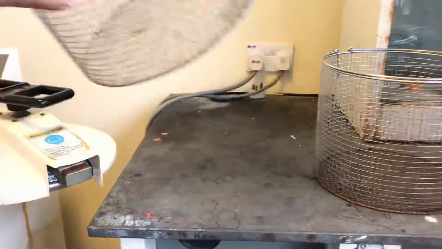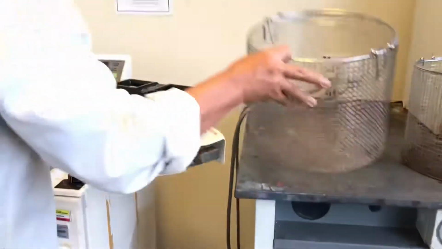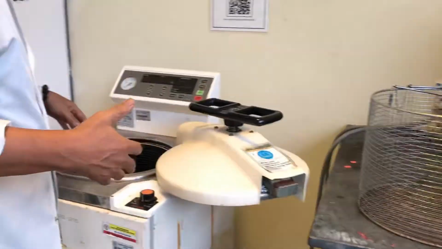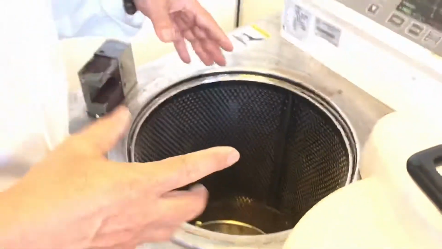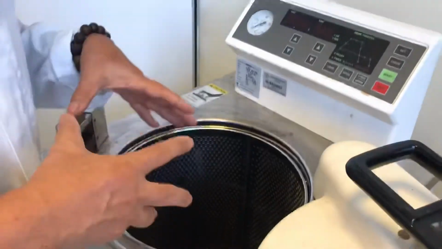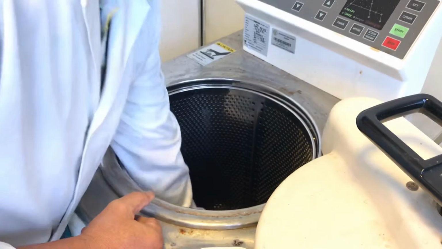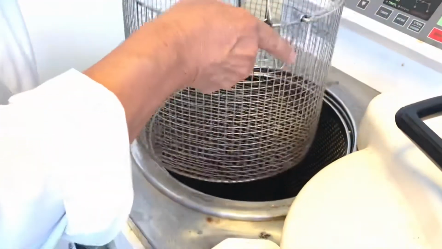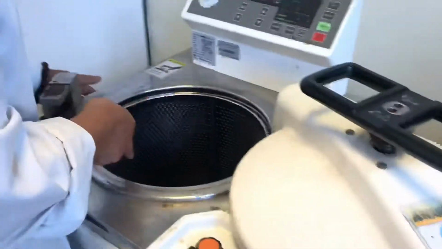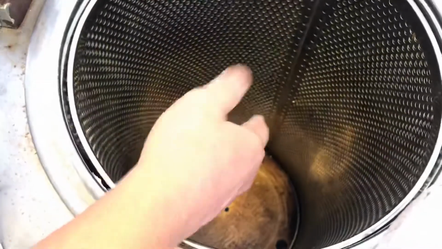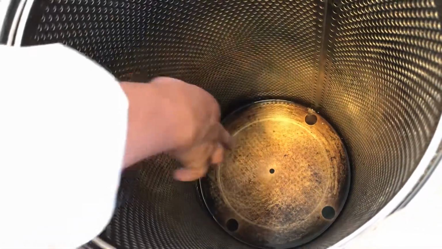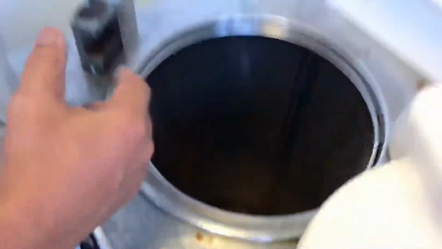You have to put it in the basket first. Make sure that it's all clean, and there's water. This is not very clean. It should be very clean, and always have water that goes into the hole there. So make sure there's water before you put all your things.